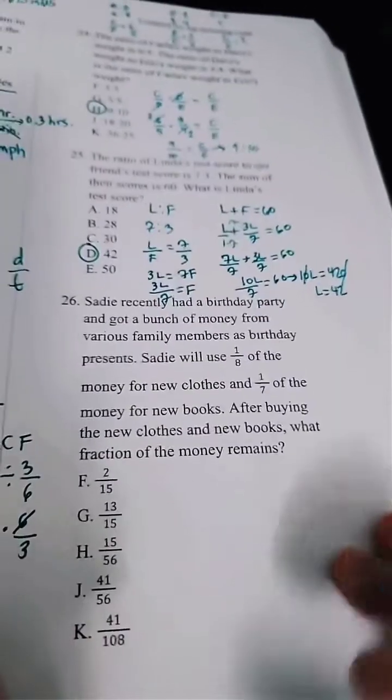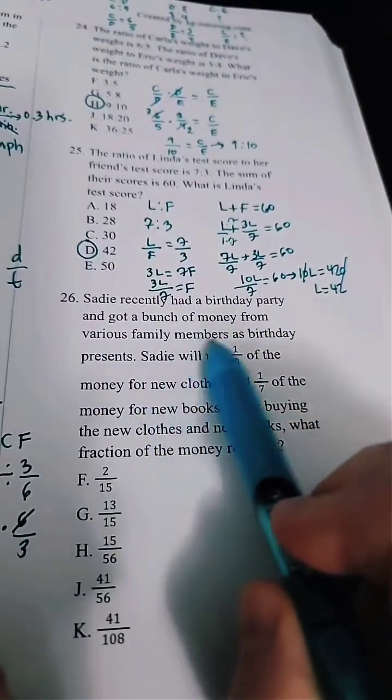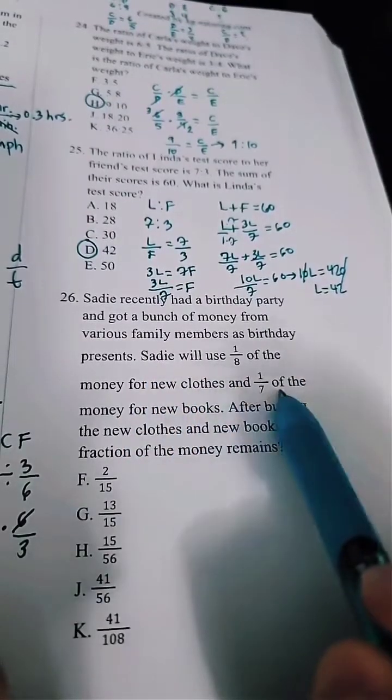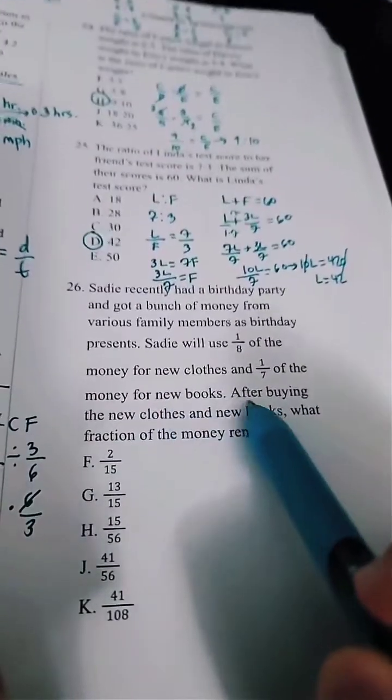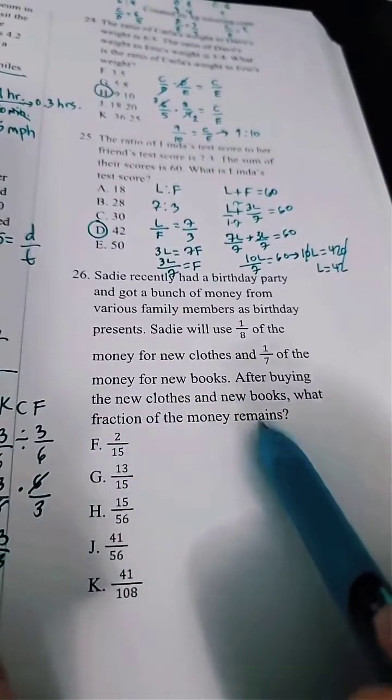So let's go to number 26. It says, Sadie recently had a birthday party and got a bunch of money from various family members as birthday presents. Sadie will use 1/8 of the money for new clothes and 1/7 of the money for new books. After buying the new clothes and new books, what fraction of the money remains?